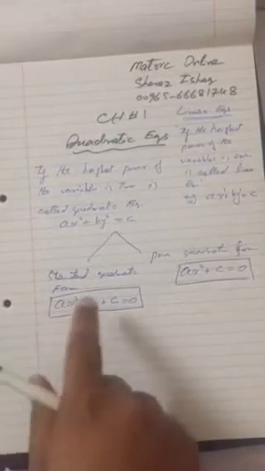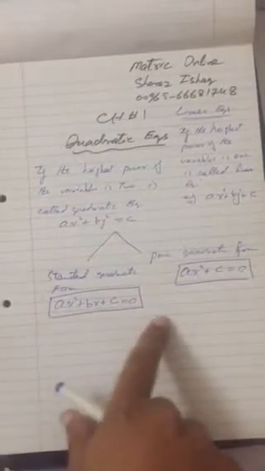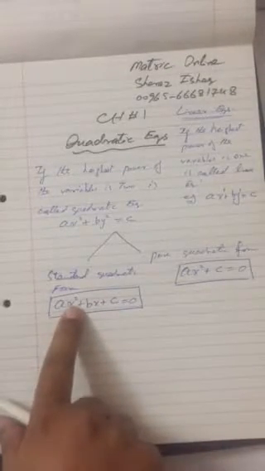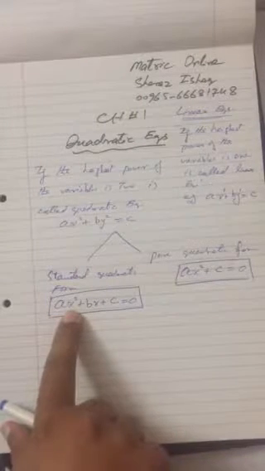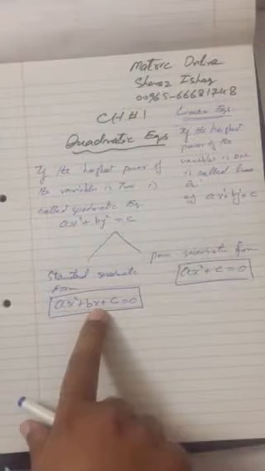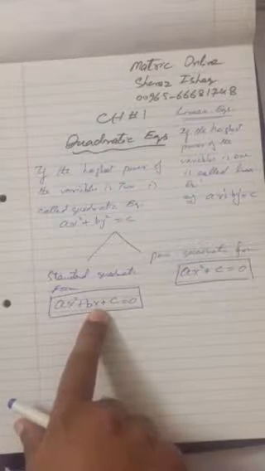What is the difference in these two equations? Standard quadratic equation shows that the highest power of this equation is 2. So in this equation we have x power 1 as well.